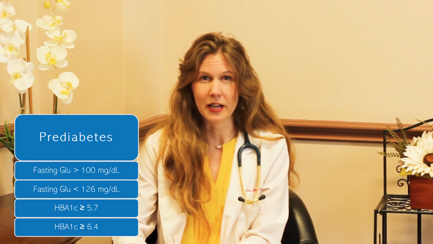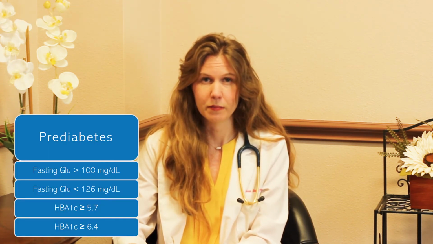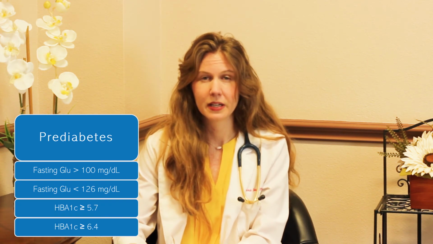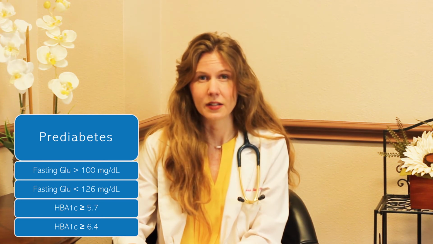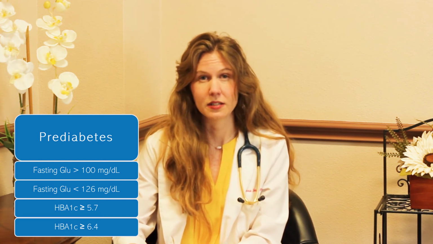Let's define what is diabetes and prediabetes. Prediabetes is defined as a fasting blood glucose higher than 100, but less than 126. A1C, which is a 3-month average of your blood sugar, is defined as an A1C between 5.7 and 6.4%. Patients who have diabetes are defined as having an A1C over 6.5% and a fasting glucose that's over 126 on multiple occasions. If you have questions about which diagnosis you have, please speak with your provider.